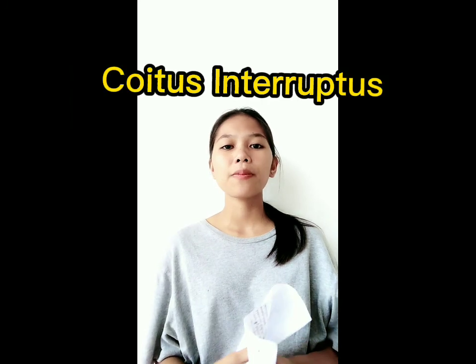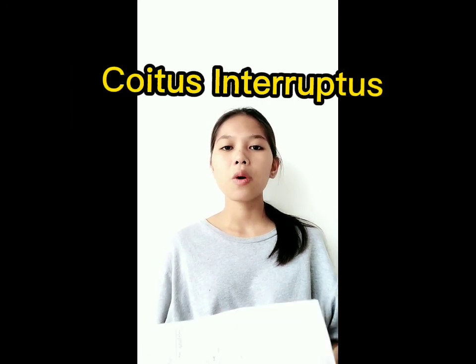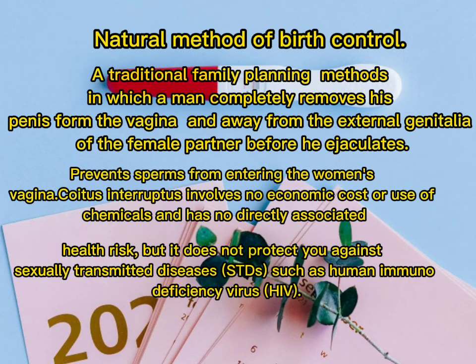Moving on to our next topic, which is the coitus interruptus, also known as the withdrawal or pull-out method. Coitus interruptus is a natural method of birth control. It is a traditional family planning method in which the man completely removes his penis from the vagina and away from the external genitalia of the female partner before he ejaculates. Coitus interruptus prevents sperms upon entering the woman's vagina.